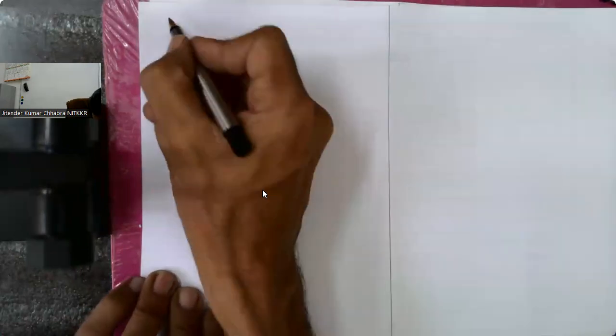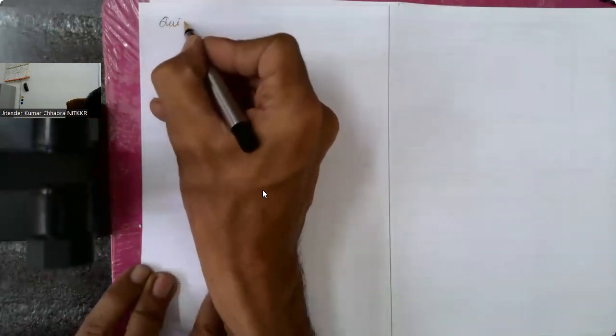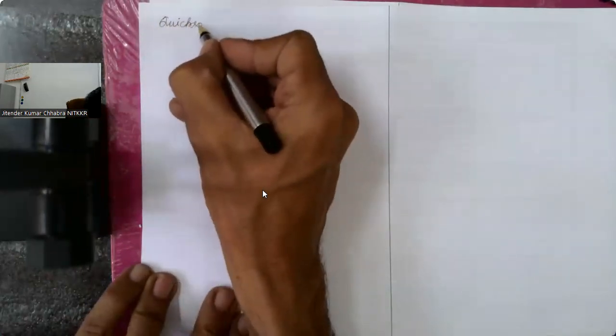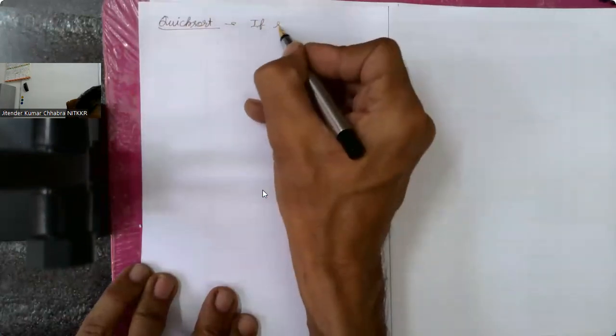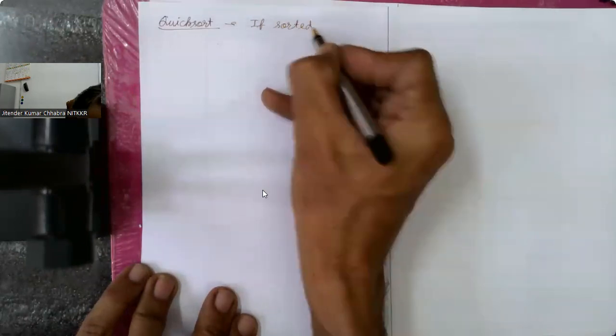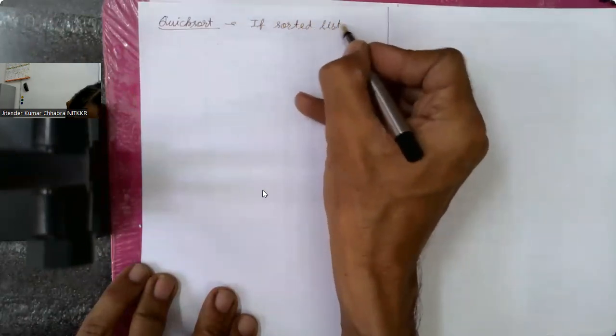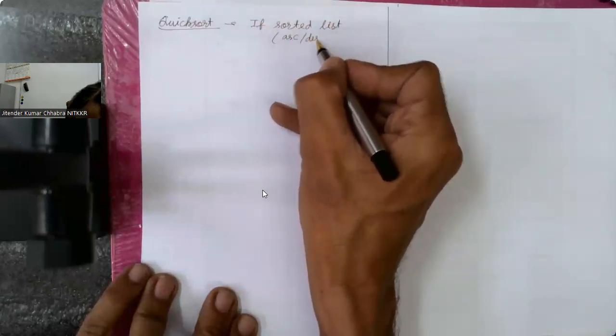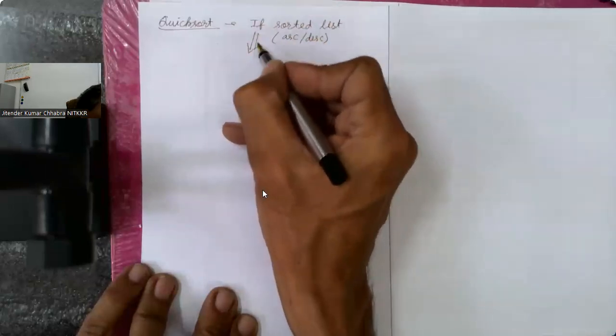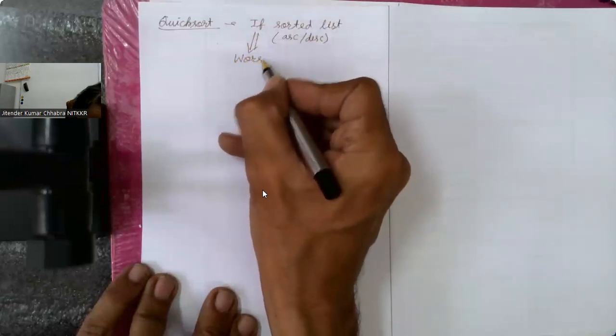All of you have studied quicksort, we have not done the analysis, but I say in quicksort, if the list is sorted, whether reverse sorted or any order, ascending order or descending order, in both cases, this becomes the worst case.